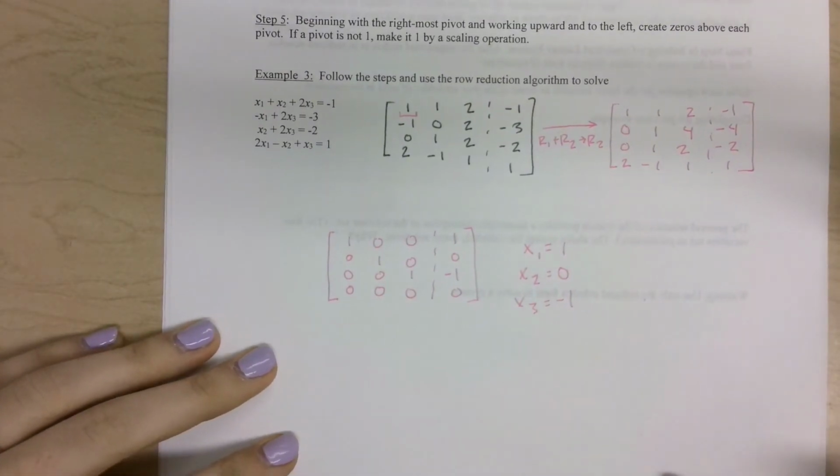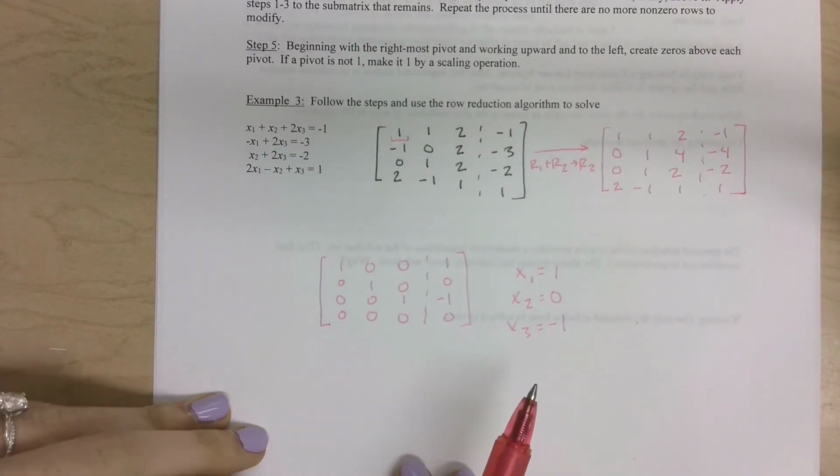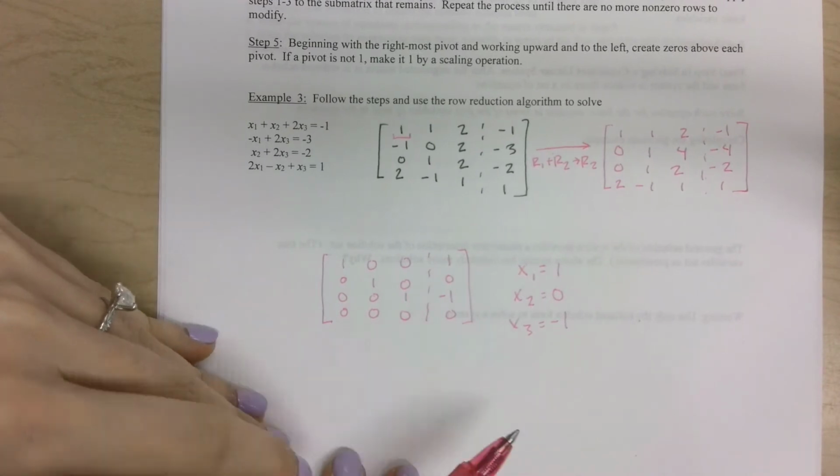So one other thing, I'm not going to do another example with row operations, but a couple more definitions, and then we'll leave it to practice.